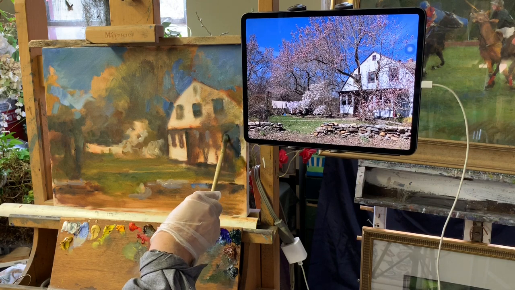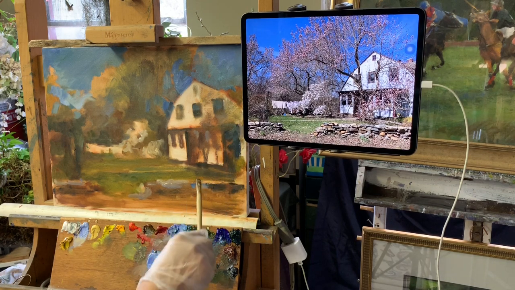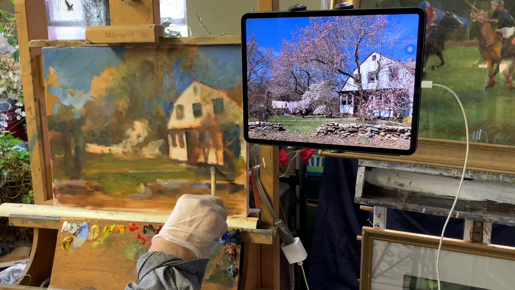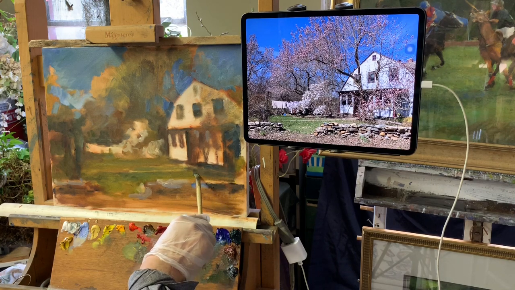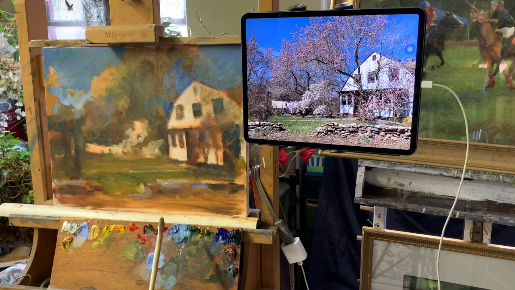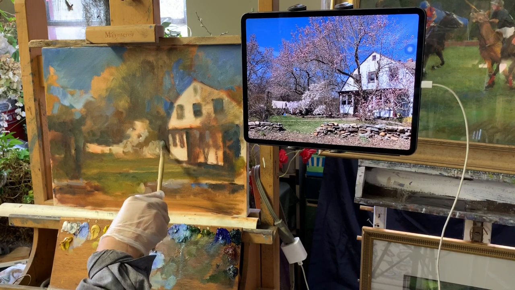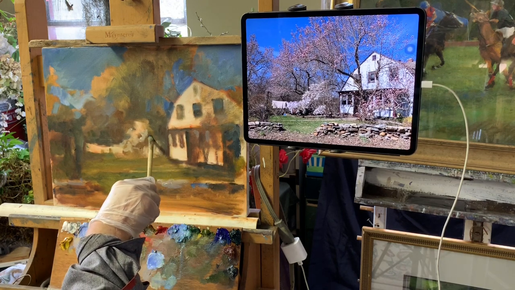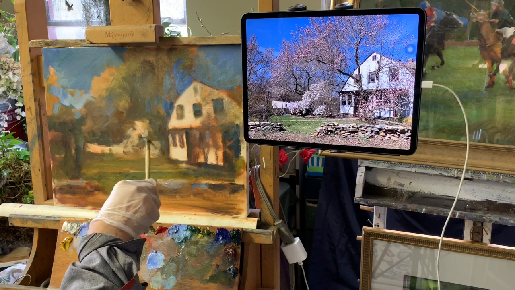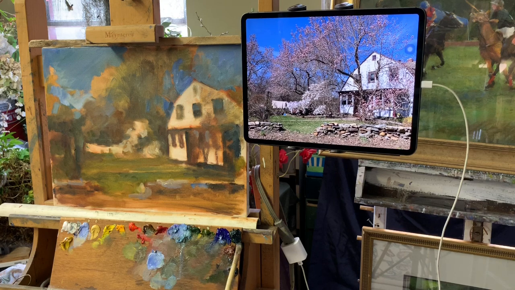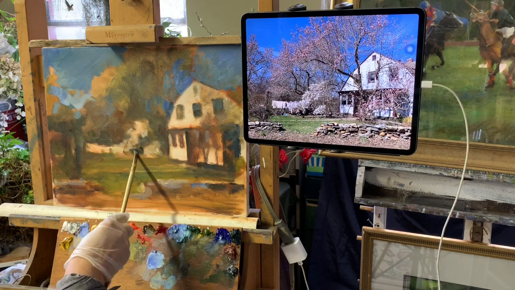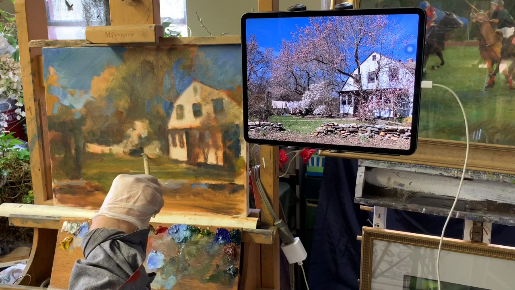I'm going to be looking at mostly the interior shapes. And then, of course, as always, the negative shapes. Nice little dark in here.